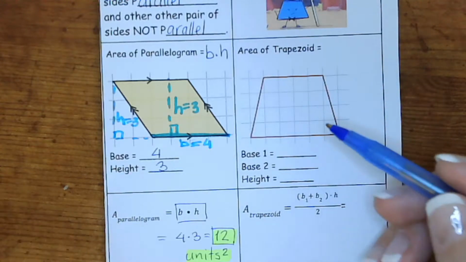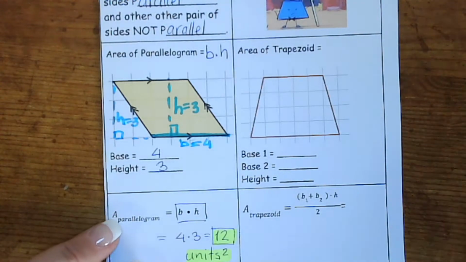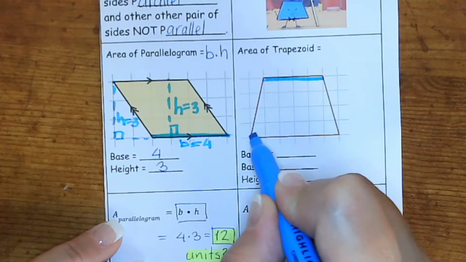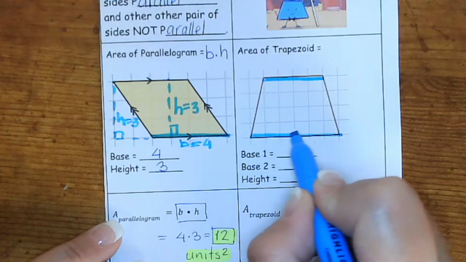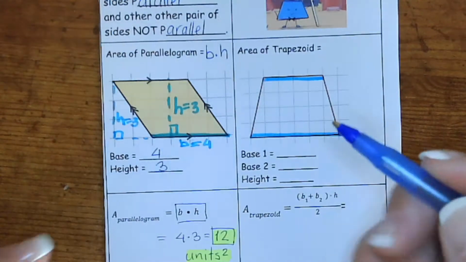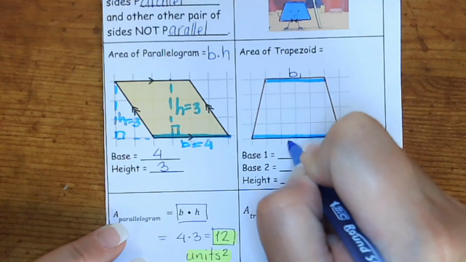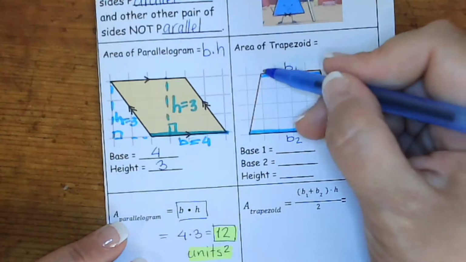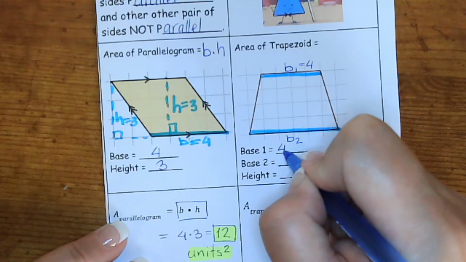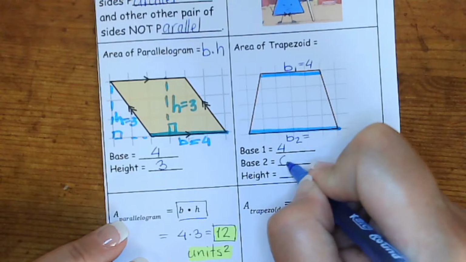For the trapezoid, we have 2 bases. So it's important to notice that in a trapezoid, we have a pair of parallel lines. Well, those parallel sides of the trapezoid are called bases. They're base 1 and base 2. It is up to you which one to call base 1 and base 2. So let's say base 1 here on top will be 1, 2, 3, 4 units. Base 2 here on the bottom will be 1, 2, 3, 4, 5, 6 units.